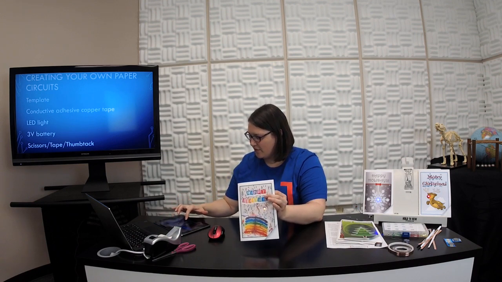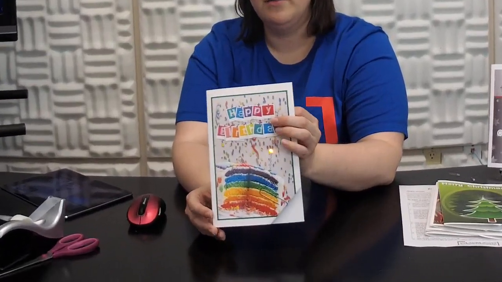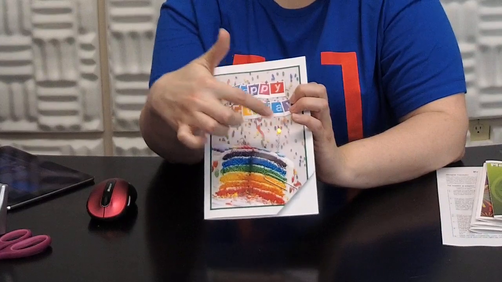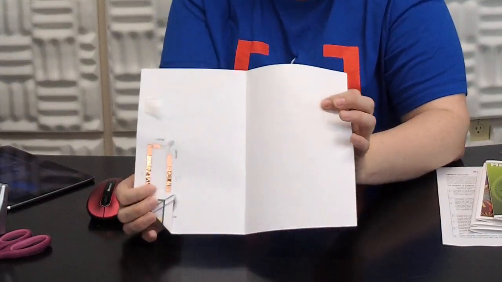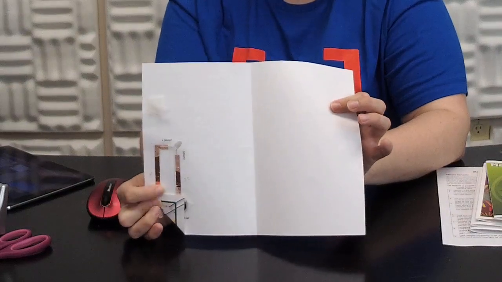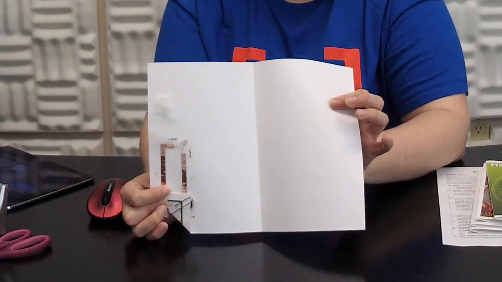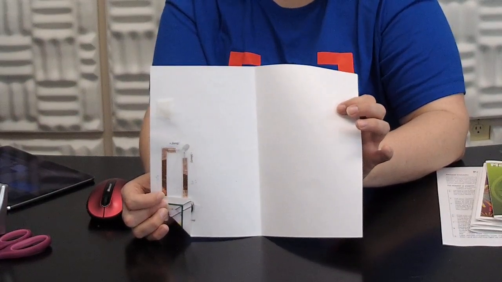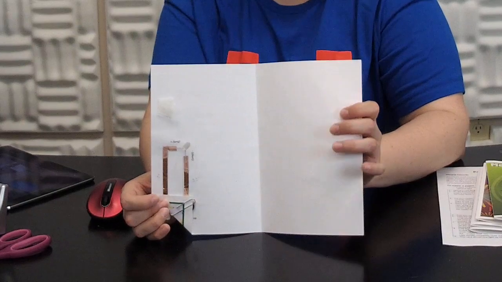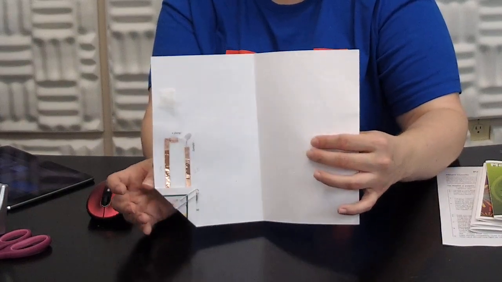Let me zoom in here so you can see this better. So here's our paper circuit card. As you can see on the front, it has a little light. And then when we open up the card, what you see on the back is a circuit. There are different materials that you're going to need to make these cards, and these materials can be translated to any other paper circuit that you might be interested in creating.